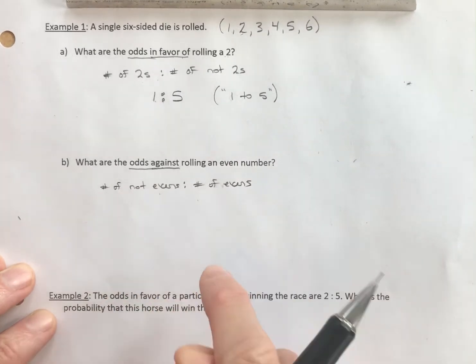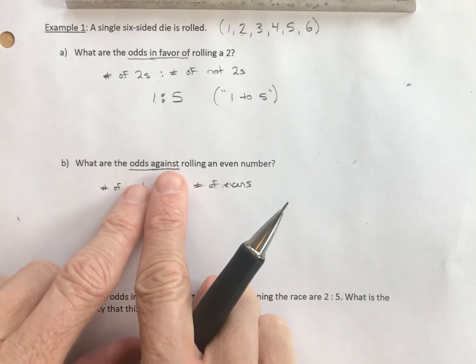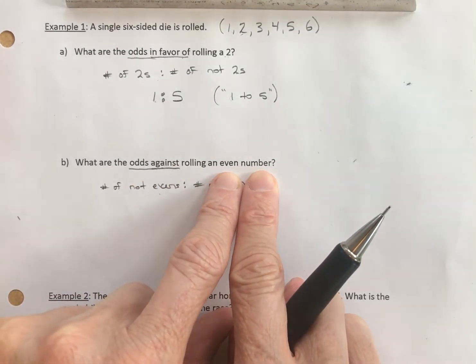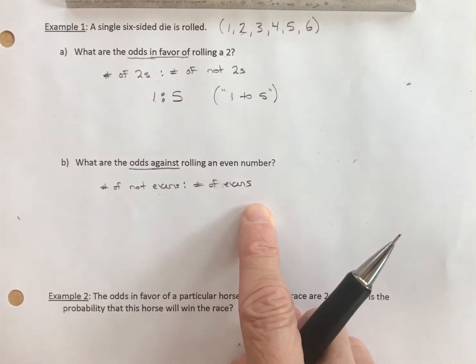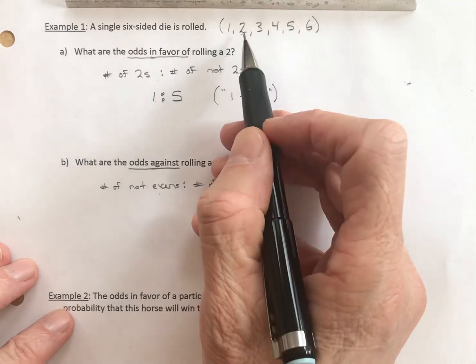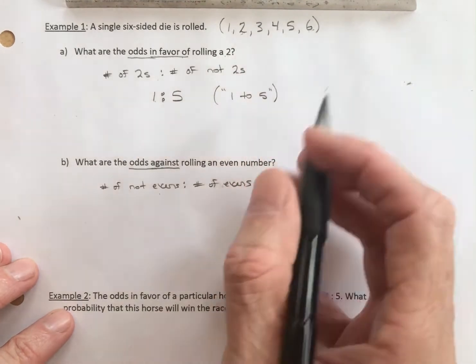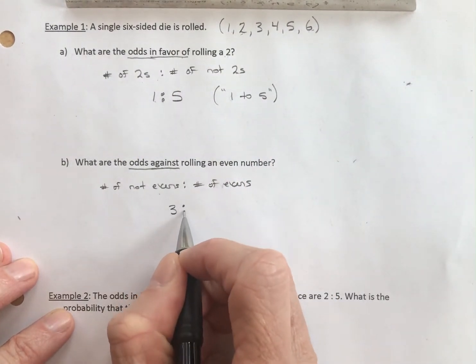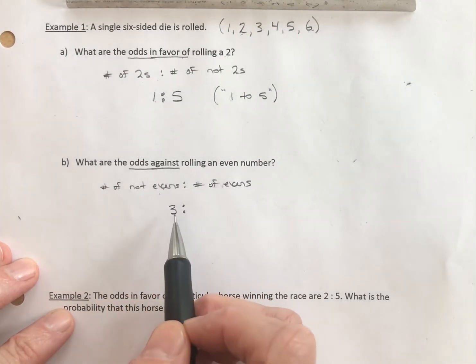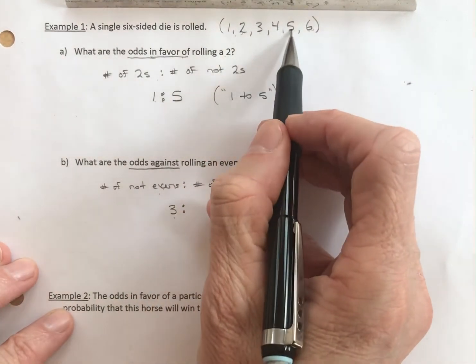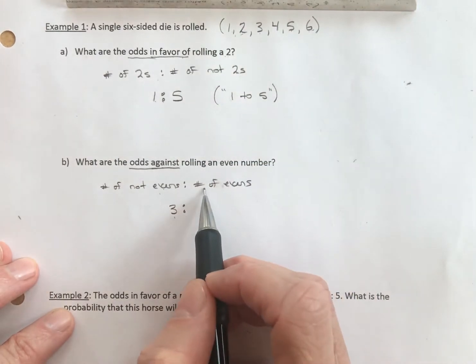So this is the odds against. We're looking for even numbers. Against even is what we're looking for first, and then the number of evens will be second. Well, how many of these are even? 2, 4, and 6 are even. That's 3. How many of these are not even? Excuse me, that's 3. 1, 3, and 5. I misspoke. How many of these are even?